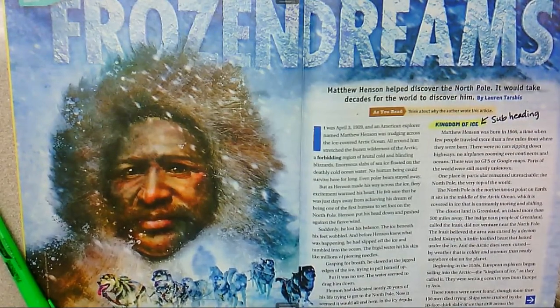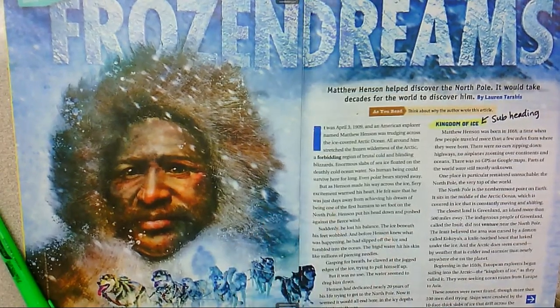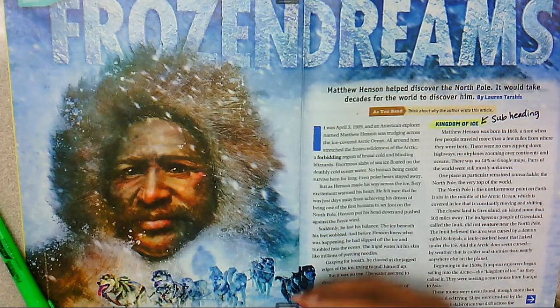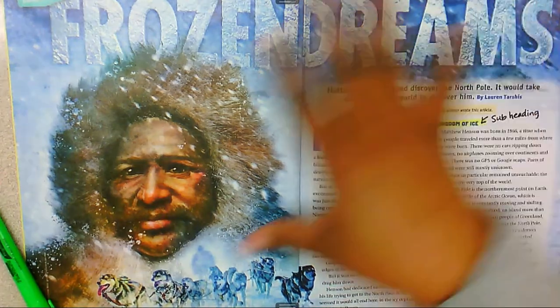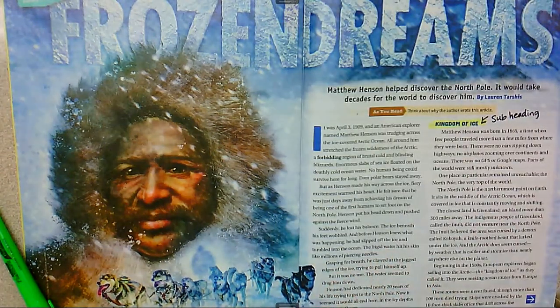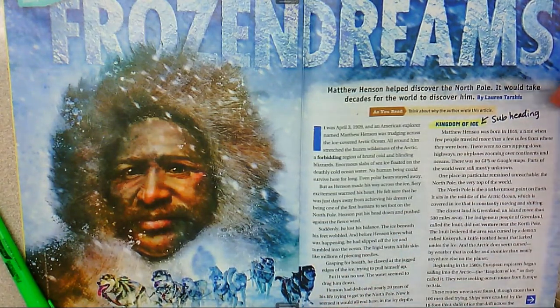So that's text features. This is us exploring our text features. As you read your books, I want you to focus on how a text feature allows you to better understand your text. So before you read, make sure you're previewing your text to see how the text features within your informational text allow you, as a reader, to comprehend what the author is trying to teach you.